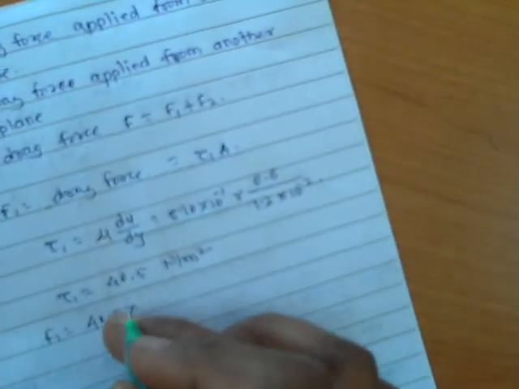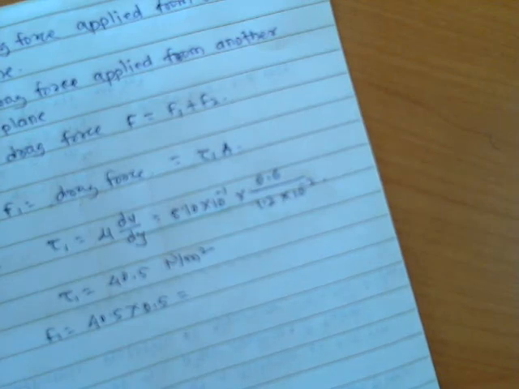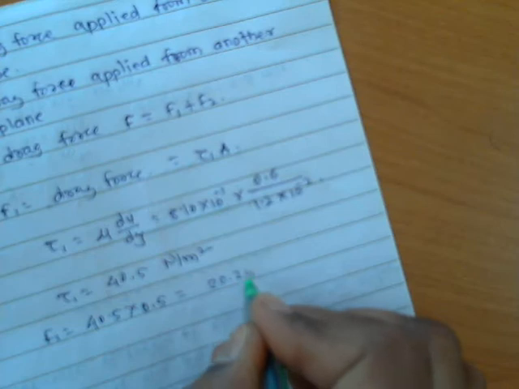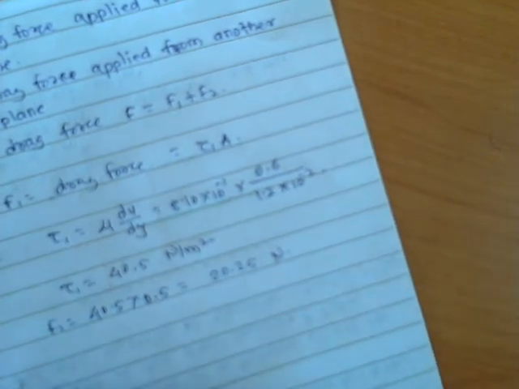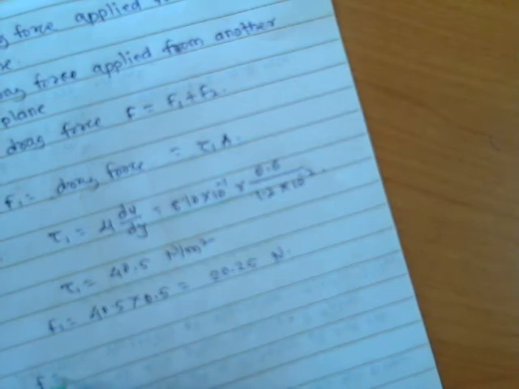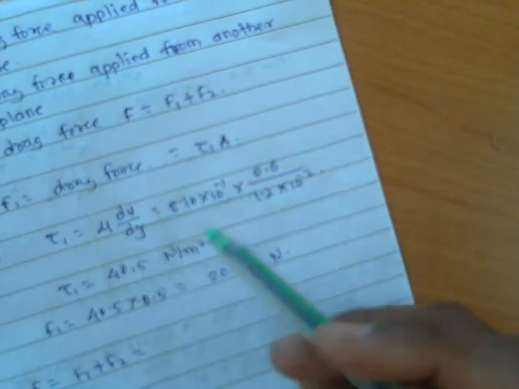Area of plate is given as 0.5 meter square. So multiplying with 0.5, we have the answer 20.25 Newton.